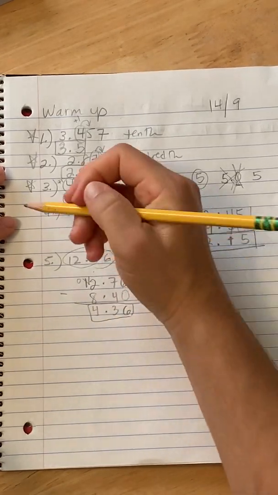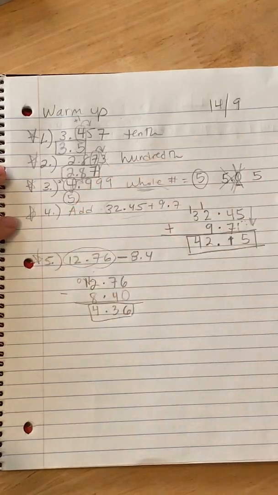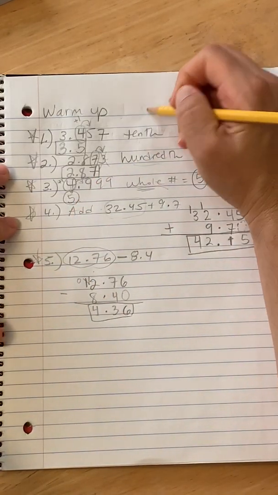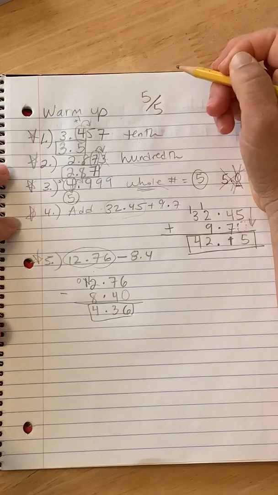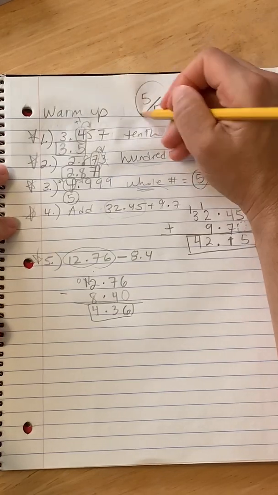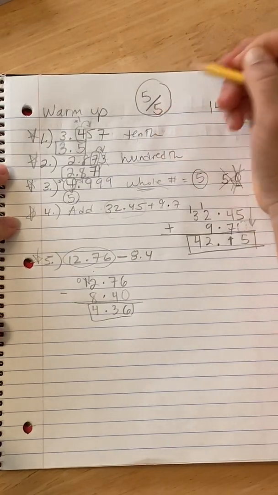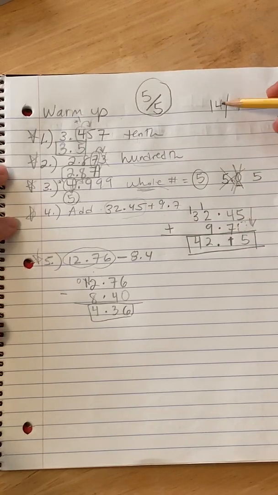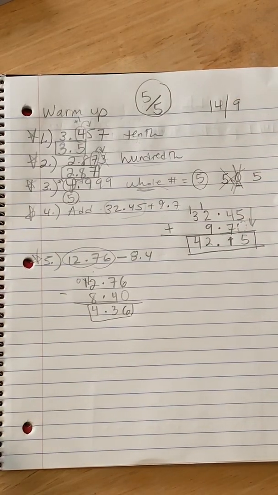All right, give yourself a score at the top of the page. If you got all 5 correct, you put a 5 out of 5, or if you missed one, a 4 out of 5. A good score would be a 4 or a 5, since this is review and we did already learn this. Great job. Go ahead and go on to the next video.